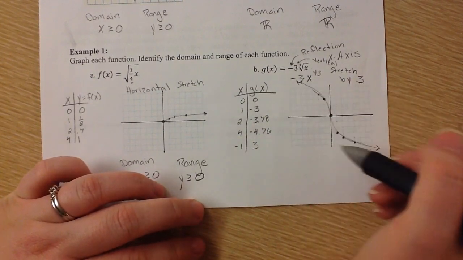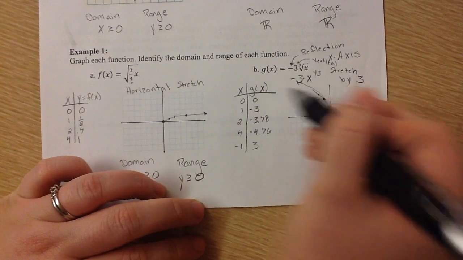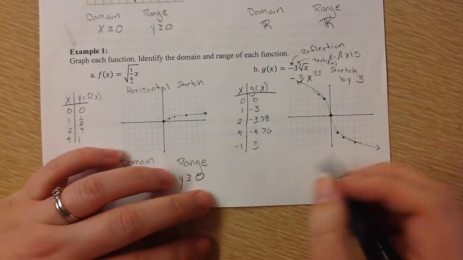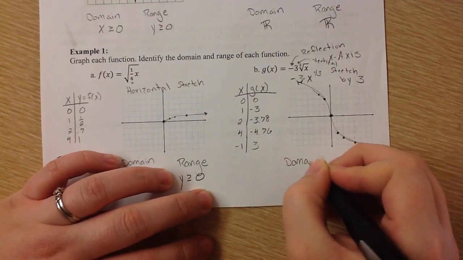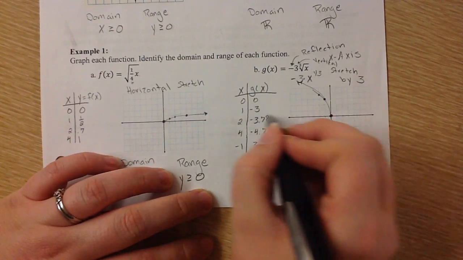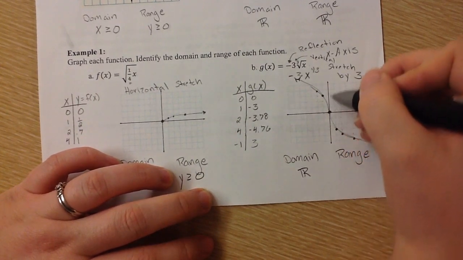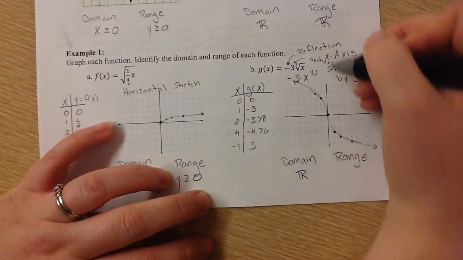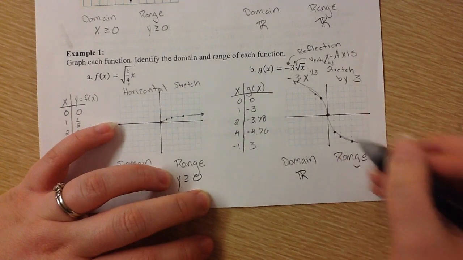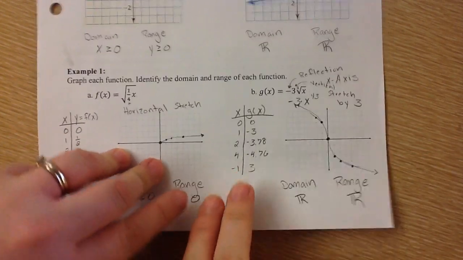Well, if we're looking at my x's, this thing is going to be in quadrants 1 and 4 and in quadrants 2 and 3. So that tells me my domain is all real numbers, because it's going to be all the positive x's and all the negative x's. And then my range, it's going to go up forever, which tells me that's a positive y. It's going to go down forever here, negative y, so my range would also be all real numbers.